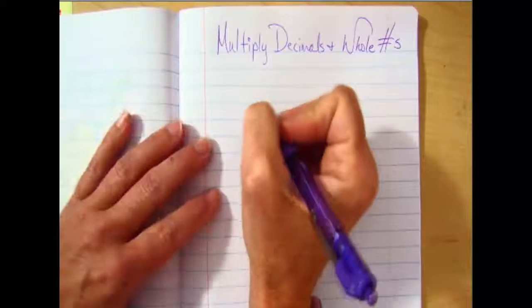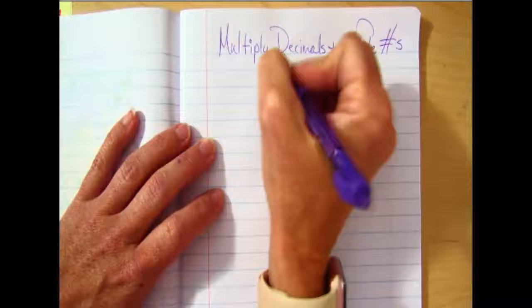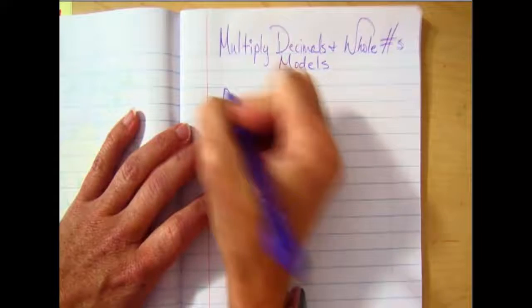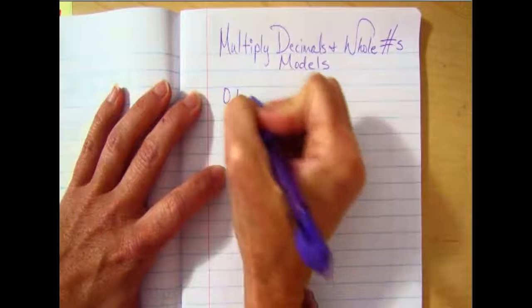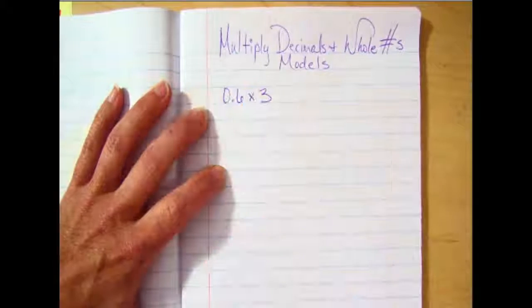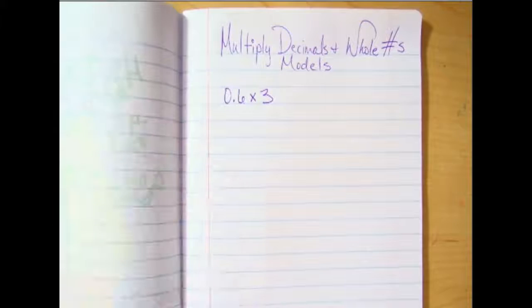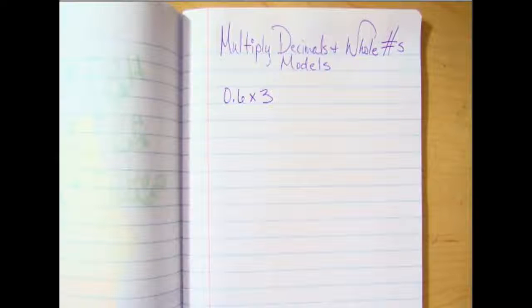I want to use a strategy for multiplying 6/10 times 3. What does it mean when I multiply something times 3? What am I doing? What am I making? If I multiply something times 3, what am I doing?